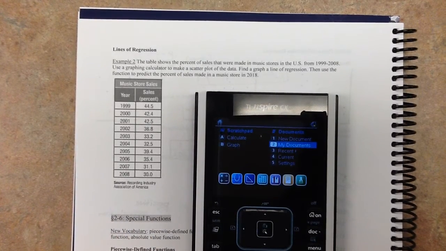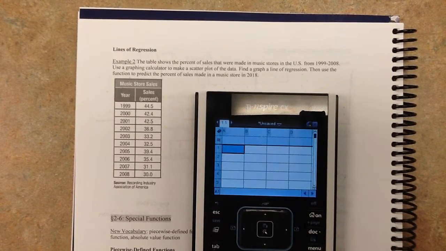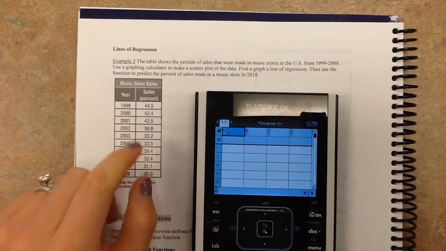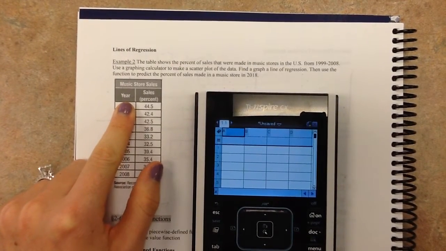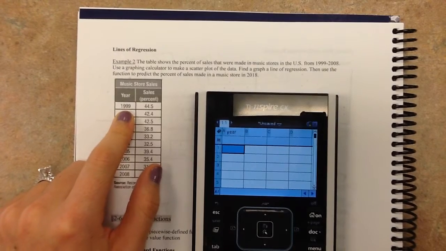All right, so here's your main screen. You're going to want to select this option, New Document. If there was anything open, you don't need to save it. We're going to do lists and spreadsheets, that fourth option there. Select that, and then you'll get basically an Excel spreadsheet. Go up to the very top box right here and type in year, down on your alpha pad. And then we're just going to enter all of this data.